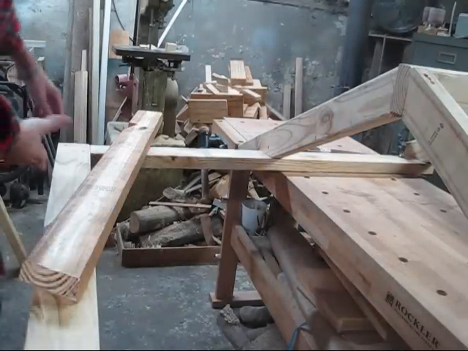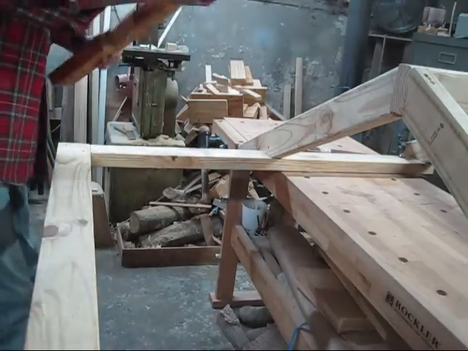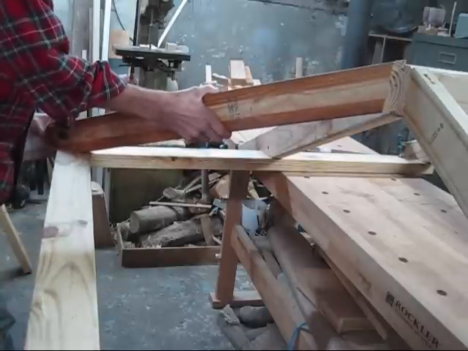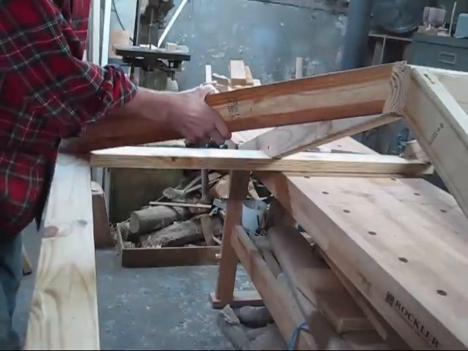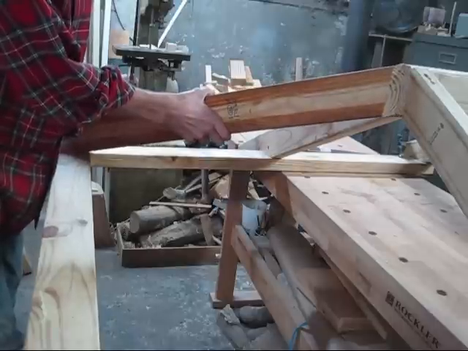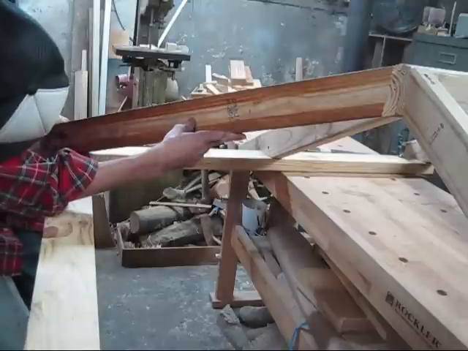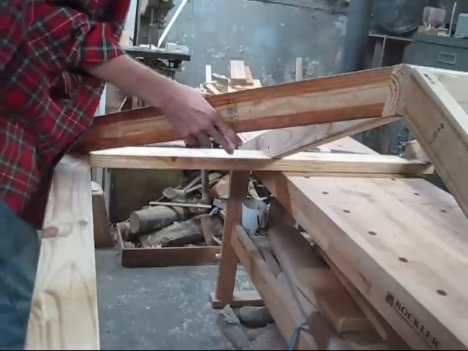Okay, let's test our fit. So your bird's mouth will come back on the corner and seat, and your ridge cut should split the ridge half in 2 up on the ridge and be flush up under. And that's not too bad. Looks pretty good.